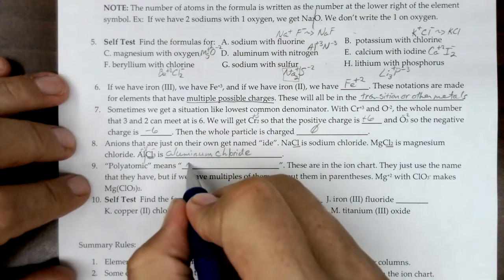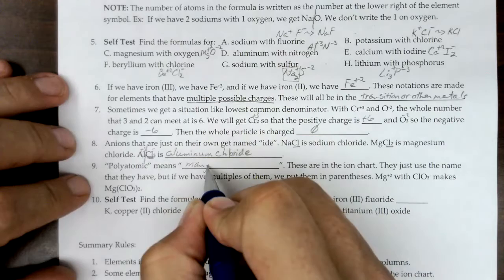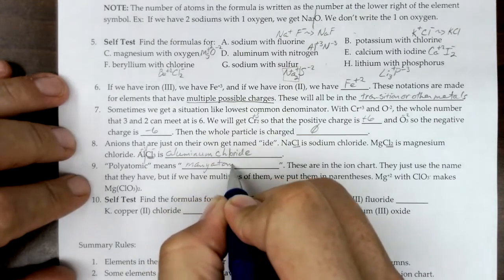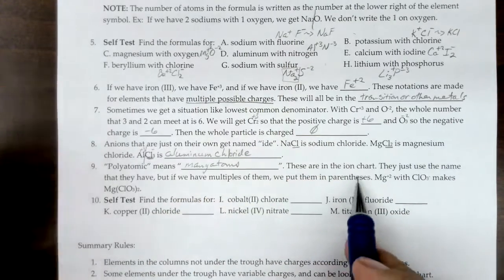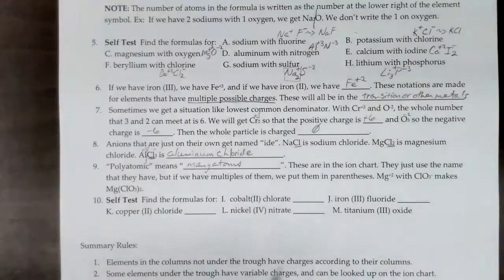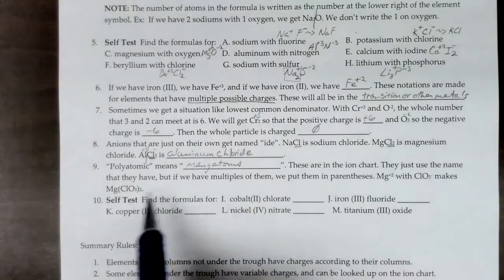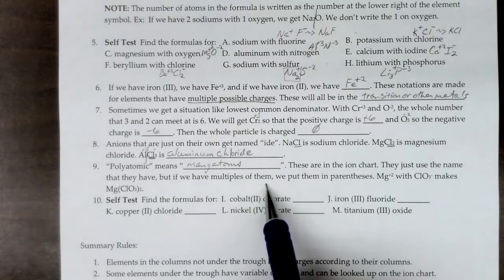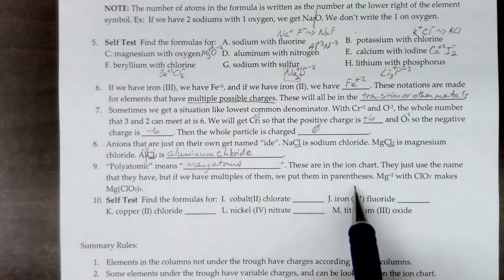Polyatomic means many atoms. These are in the ion chart. They just use the name that they have, but if we have multiples of them, we put them in parentheses.